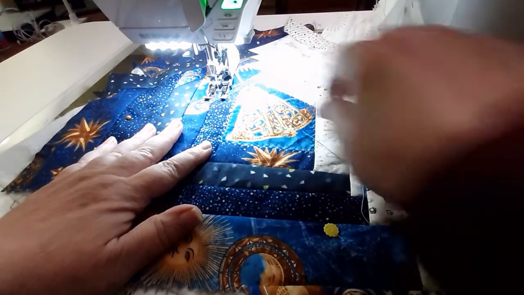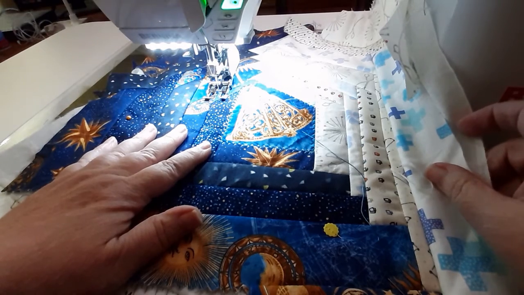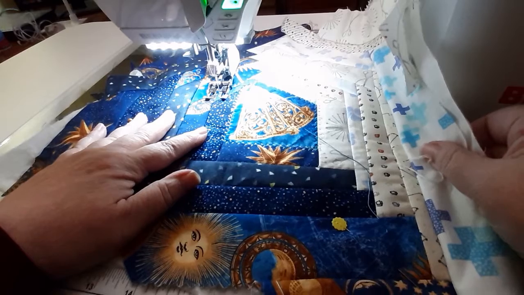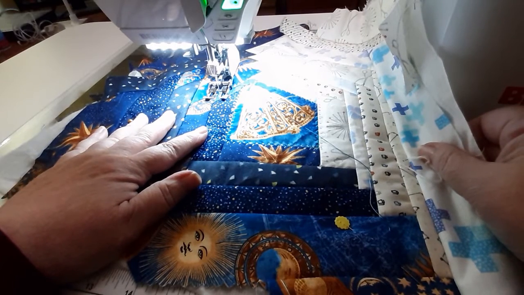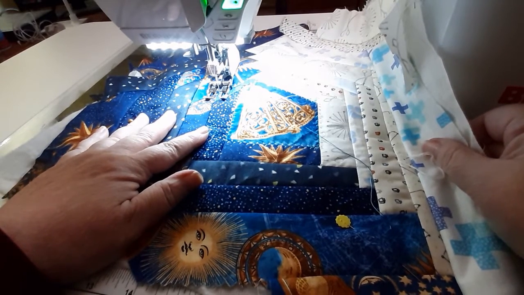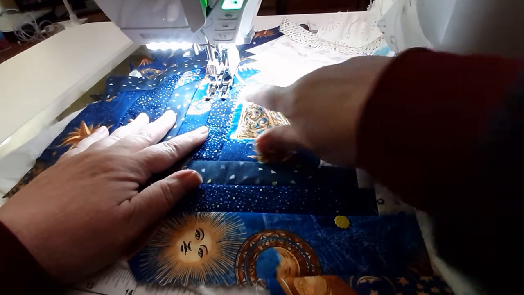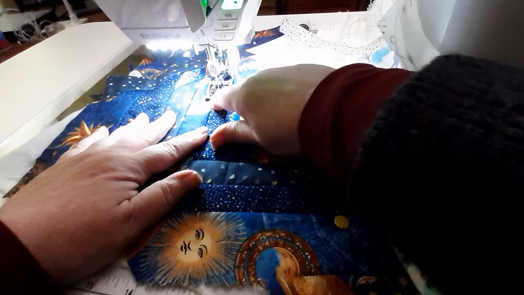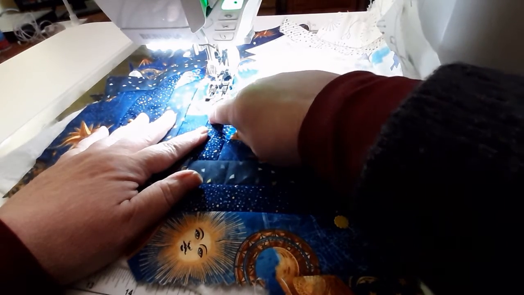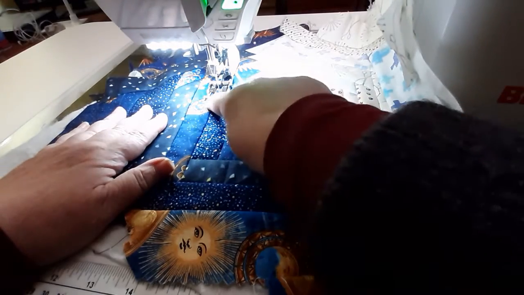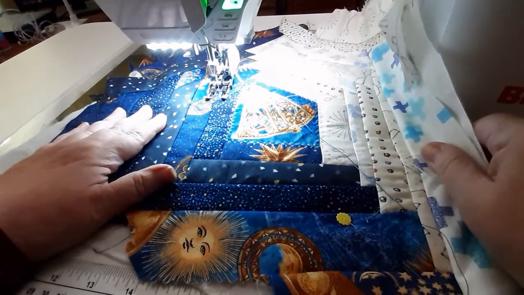You need to be a little bit careful at the intersections to make sure that your stitching stays centered over the seam. So the center of my foot is running along the actual seam line here, so that the little feathers are coming either side.